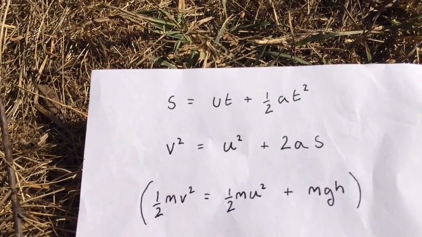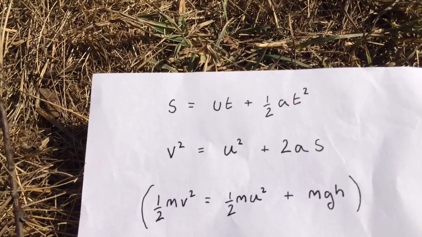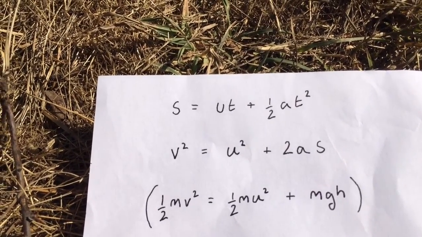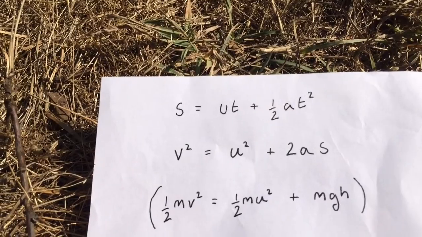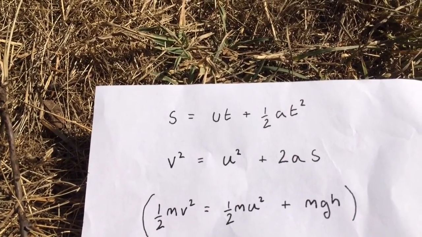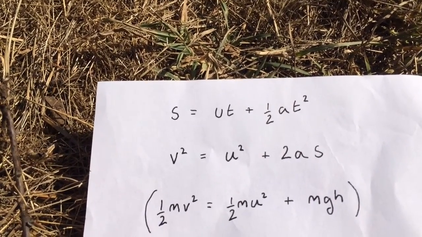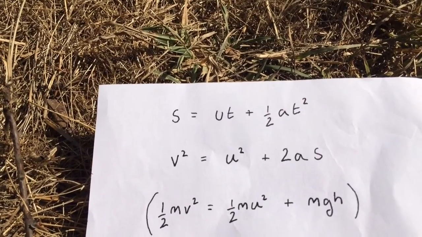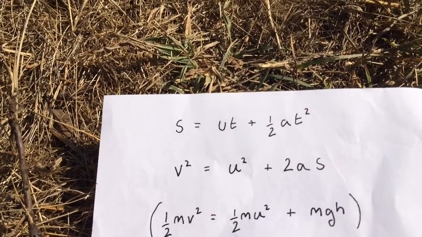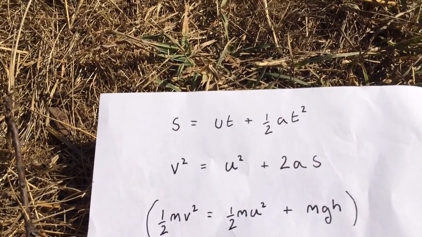If we just cancel through the equation, get rid of the m's on both sides of the equation, and multiply both sides through by 2, so that gets rid of the halves, then we end up with 2 times g times h, which is just the same as 2as, because in this case a is the acceleration due to gravity g, and s is h, just the depth of the hole.